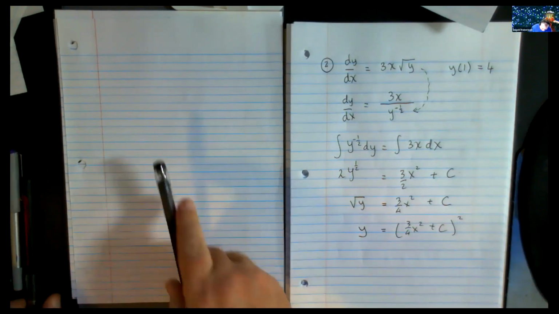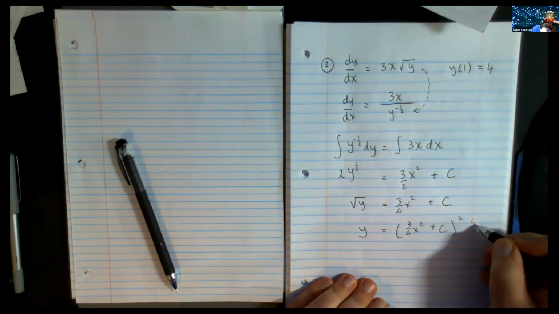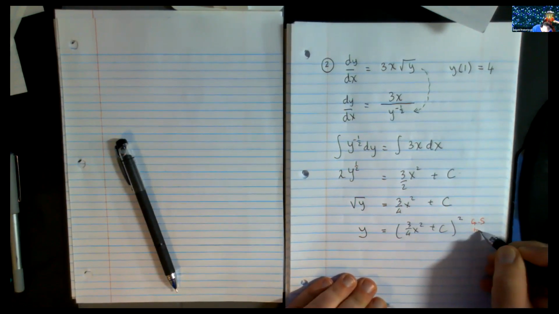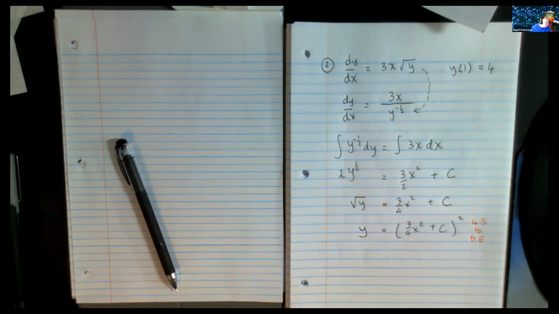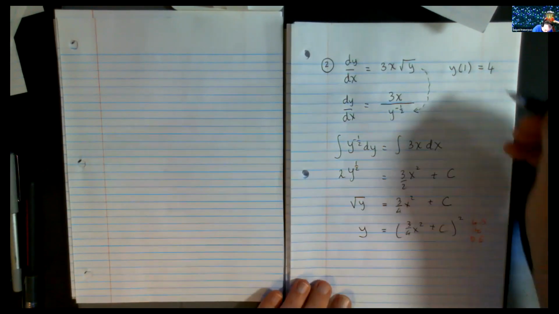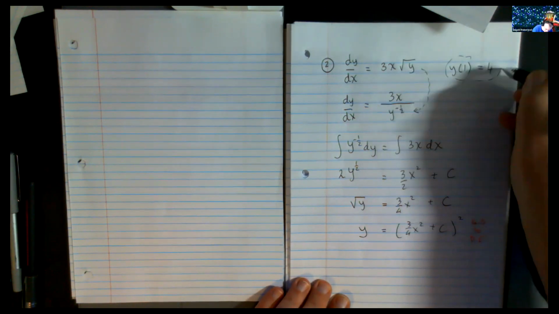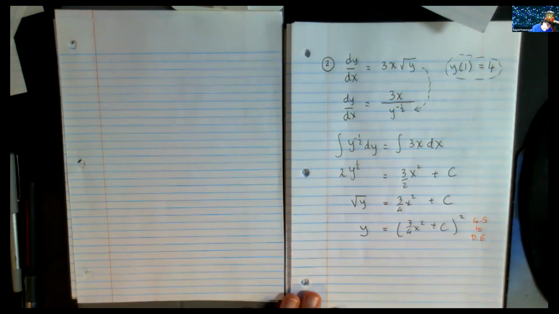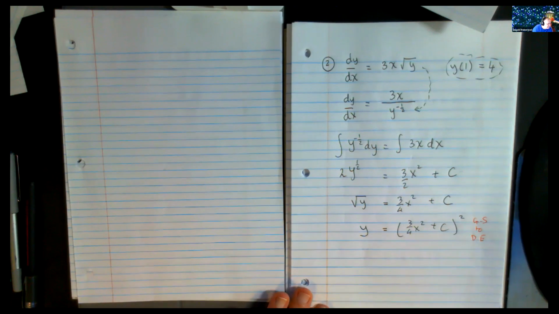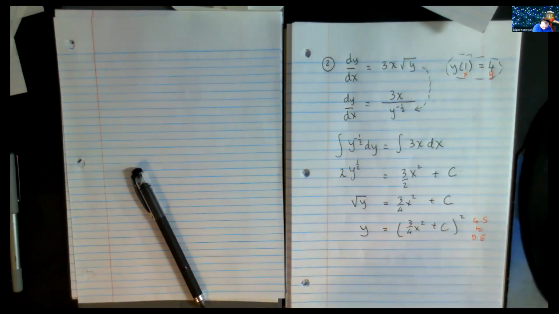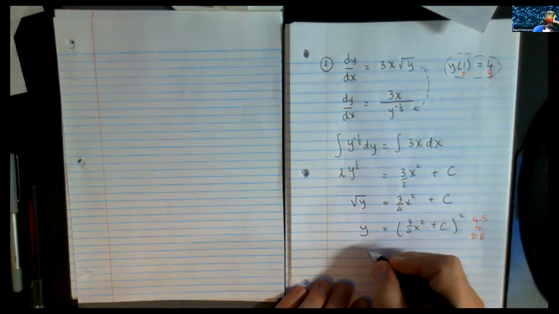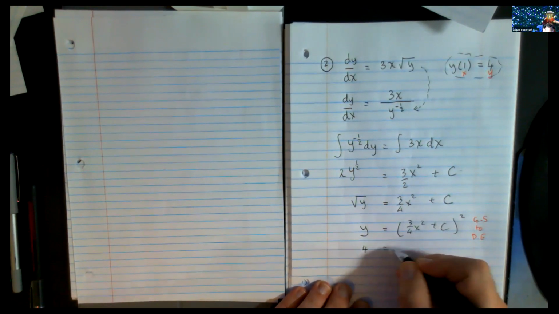And that would be the end of the question if they wanted you just to find the general solution to the differential equation. But since you've been told this boundary condition, won't we find C to complete the question? So what do I know? I know that when x is 1, y is 4. So I know that y is 4 when x is 1.